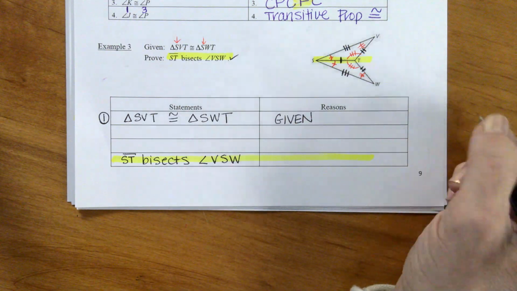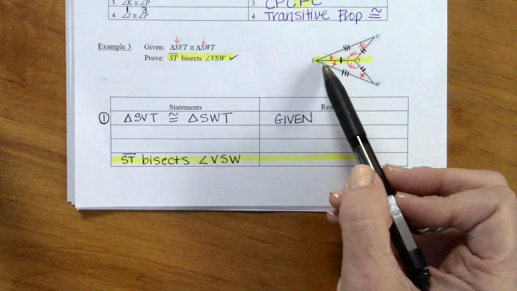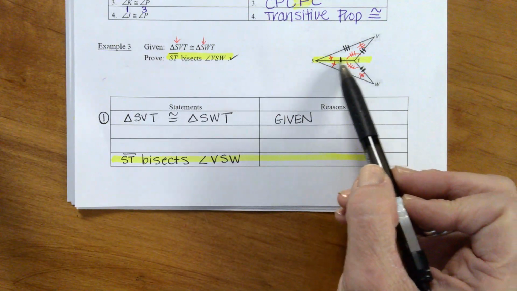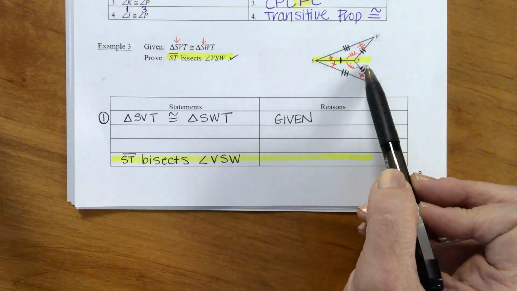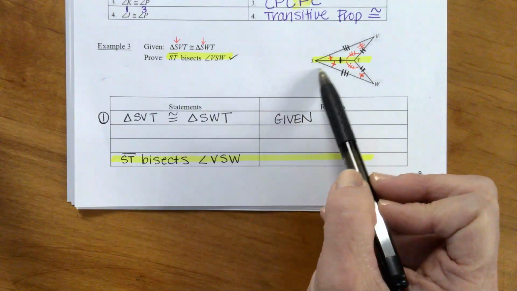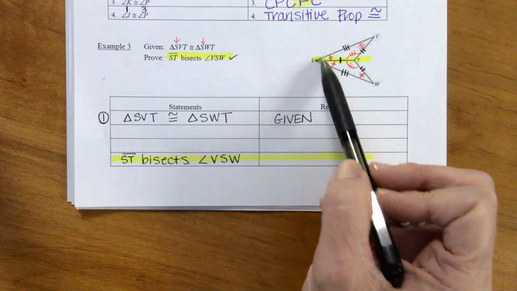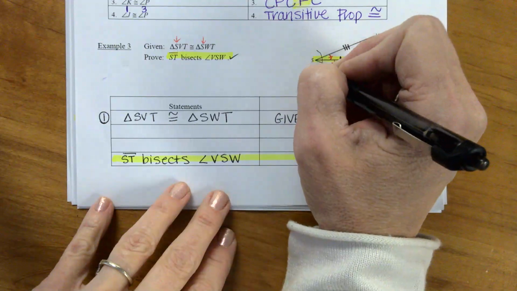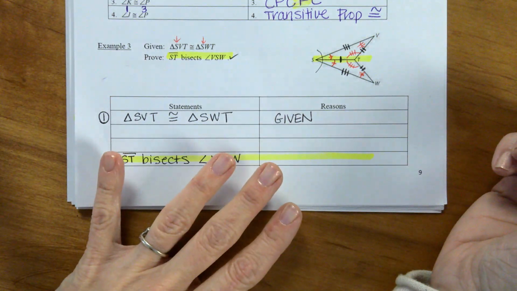All right. Something that I can talk about right here. Do you see how that is reflexive? That line is cutting this big angle here, right? This big angle S, it's cutting it exactly in half. Do you agree?